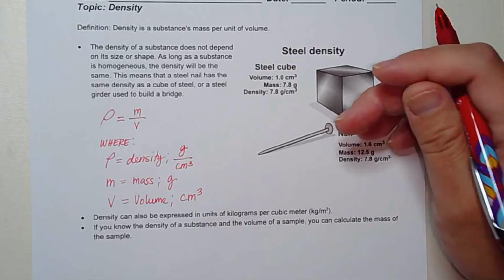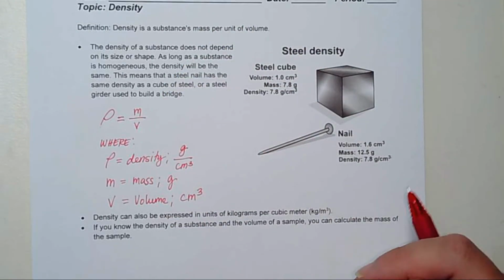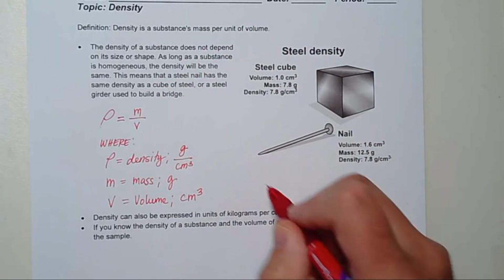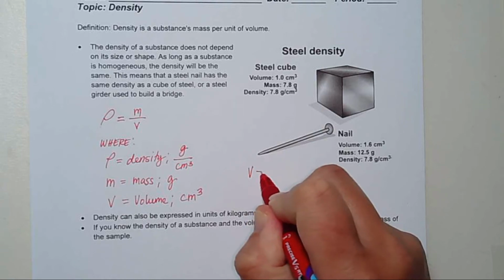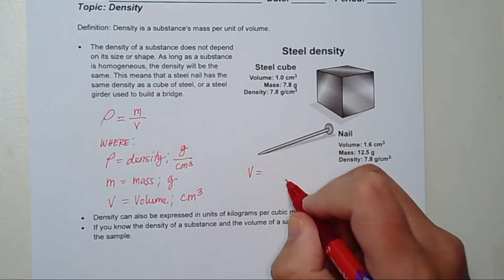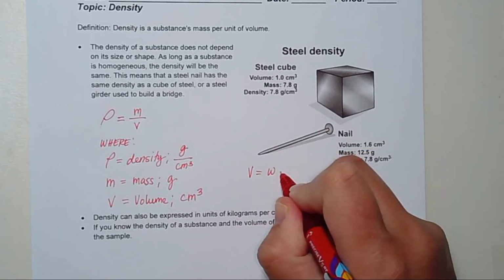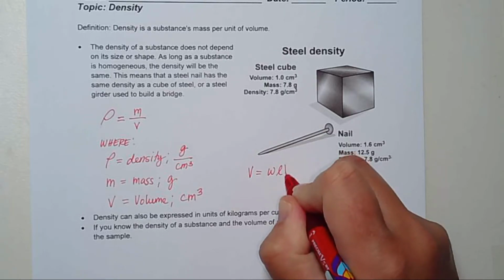So these are the information that you should know. Volume, if it's a cube, is width times length times height.